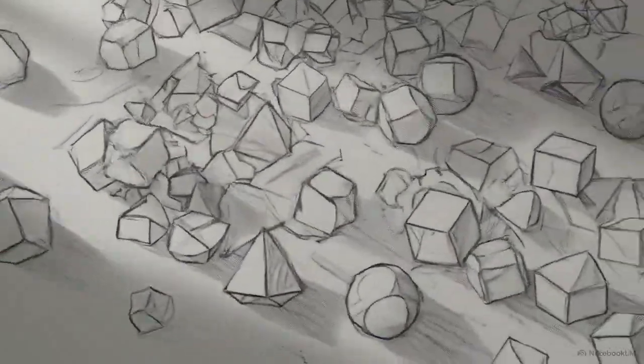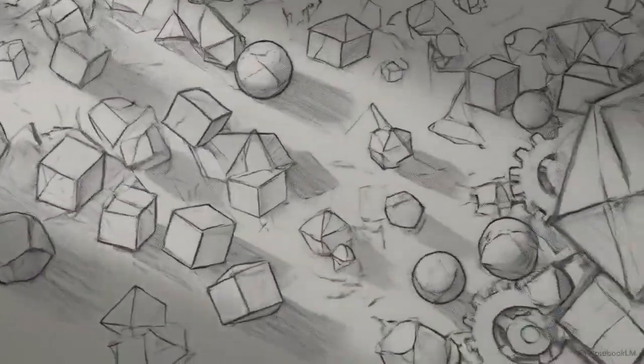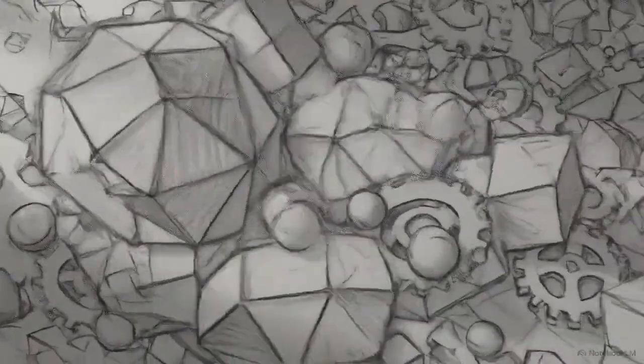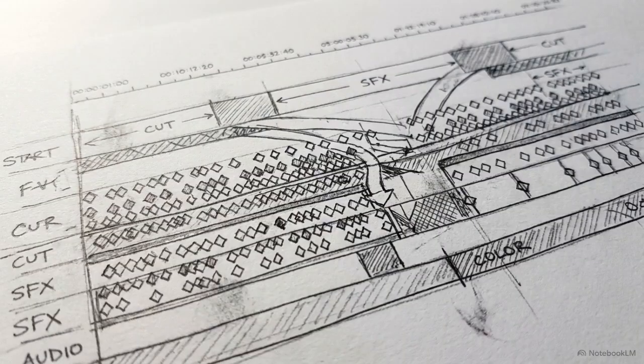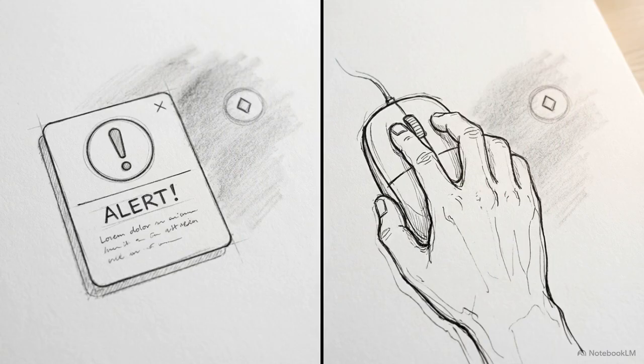Imagine you have to animate 1,000 individual moving parts. Doing that by hand, frame by frame, is a logistical nightmare. That traditional method of dropping keyframes onto a timeline is entirely unscalable. If a client asks for a timing change, you have to hunt down and manually adjust every single point.